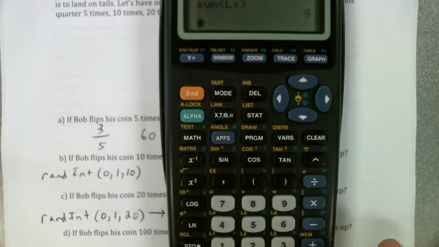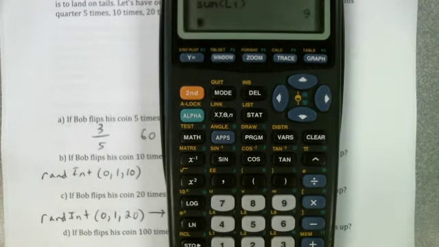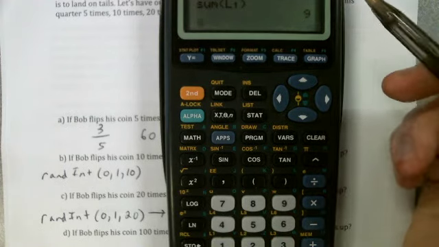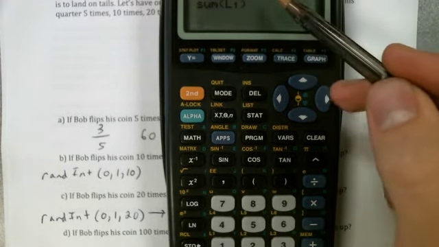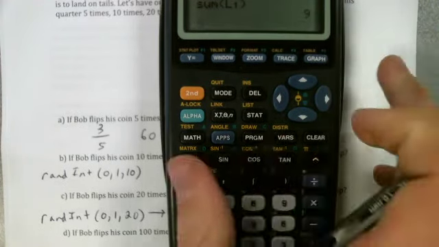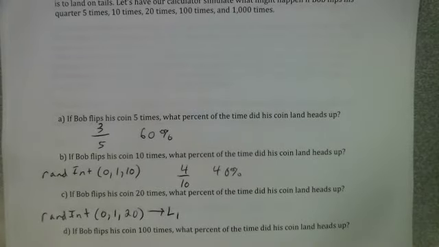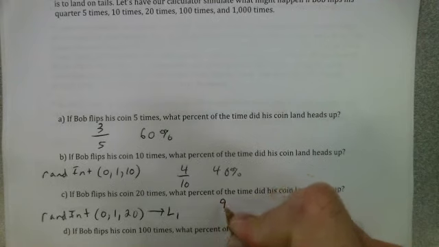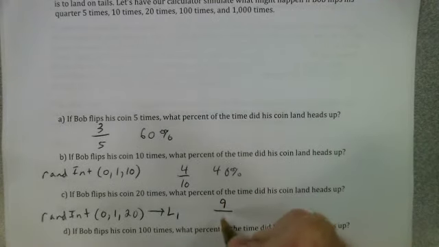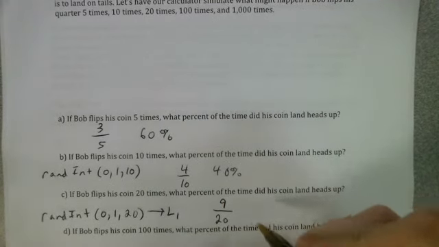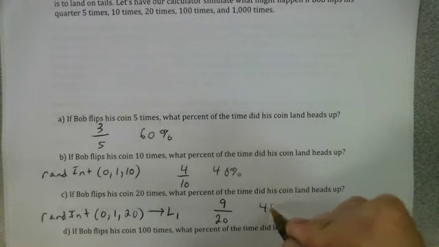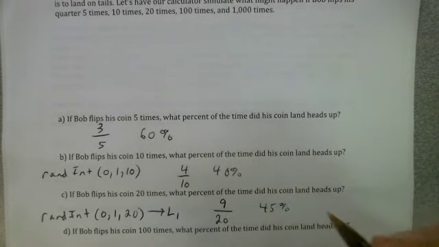Hit enter, and there we go. Calculator did it for me. So I added up all the numbers in list 1 and I got 9. So I must have had 9 1s. So when Bob flipped his coin 20 times, he got 9 heads. So 9 heads in 20 flips means he got heads 45% of the time.